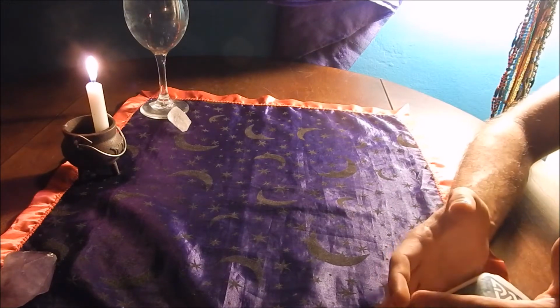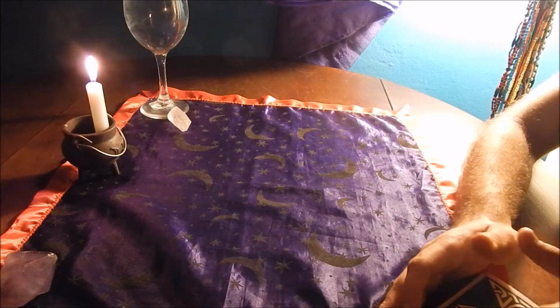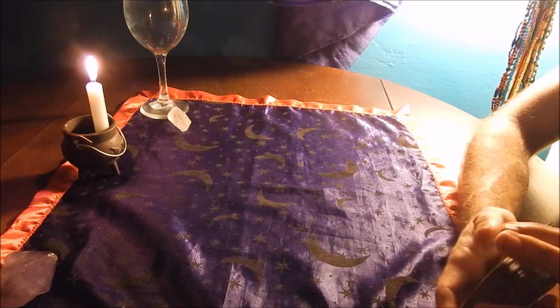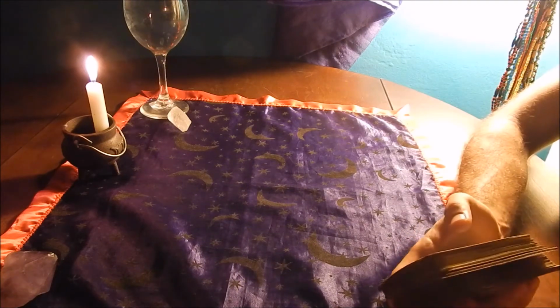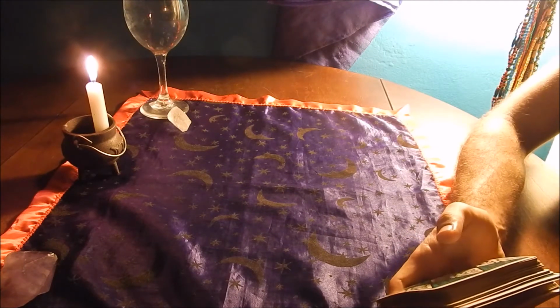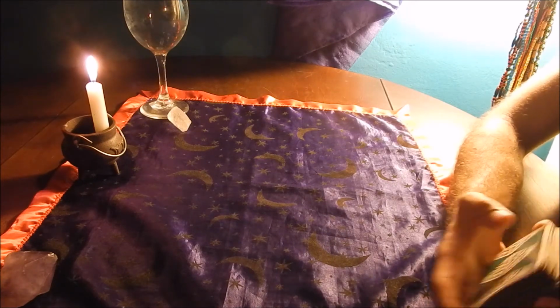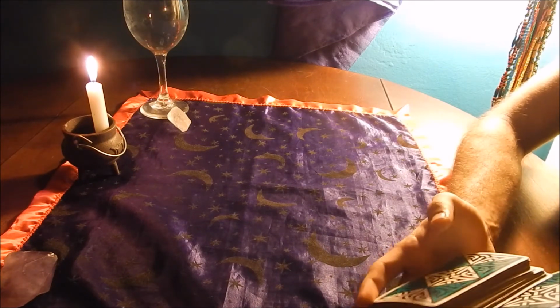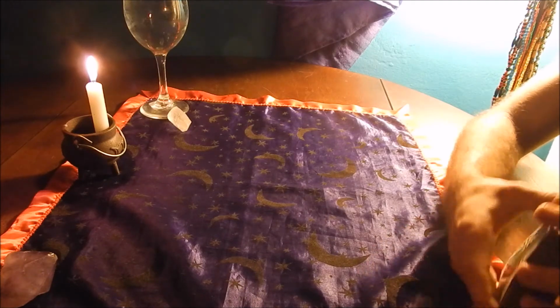Those are the three spreads that I wanted to speak to you about. The four spreads. One, two, three, four. Yeah, the three or four spreads that I wanted to talk to you guys about. Those are normally the ones that I tend to stick to the most.